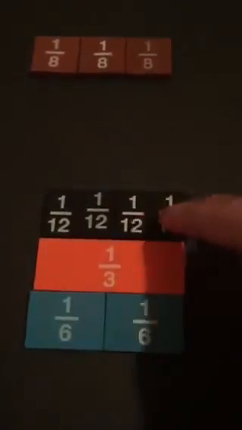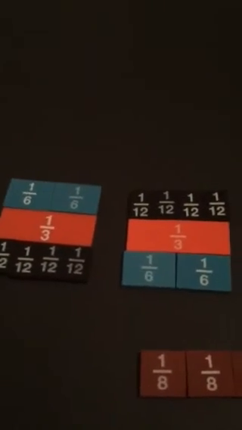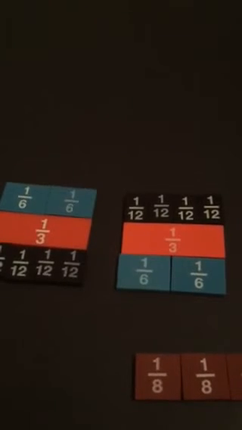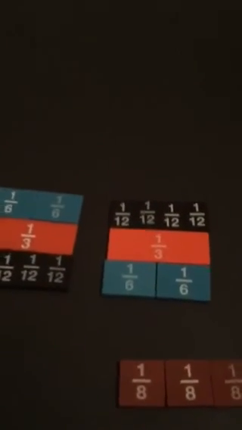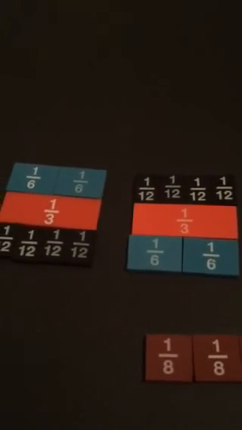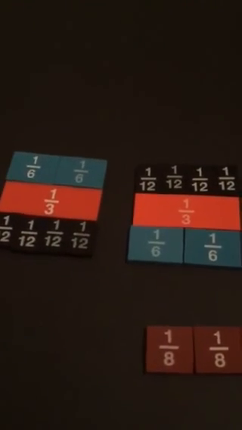And then we had 4/12. If you look at 4/12 and 2/6, they're all equal. They're the same fractions. Now what you're going to do is take the rest of your time and work through some coloring in of equivalent fractions on your sheet.